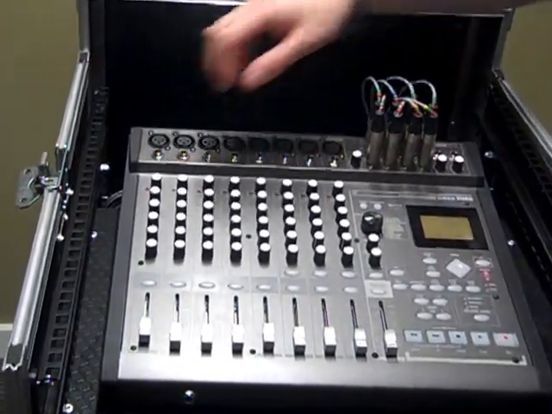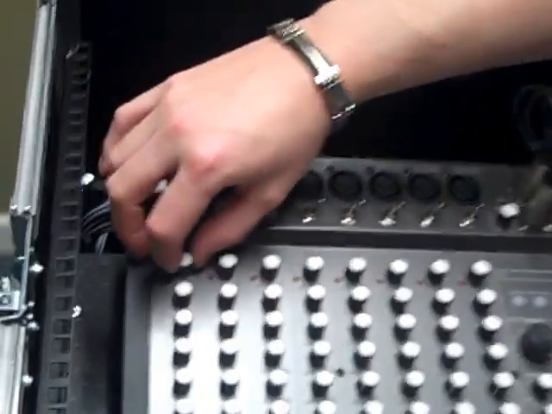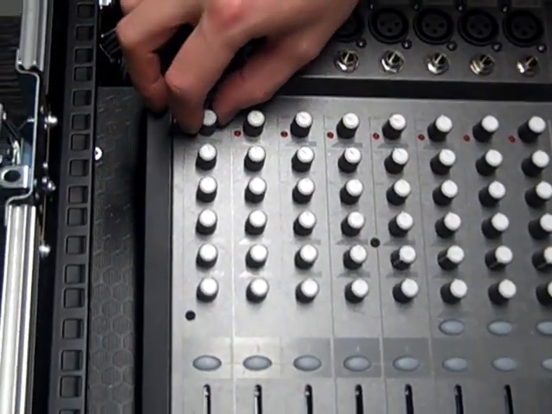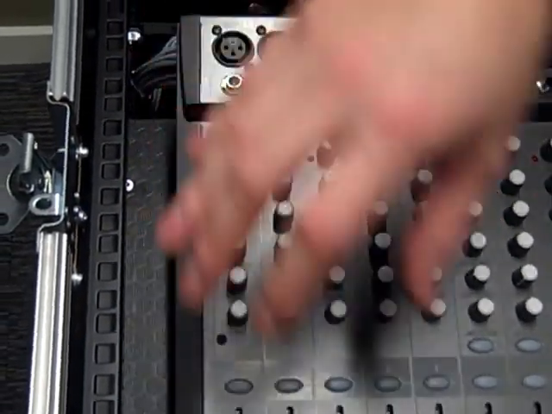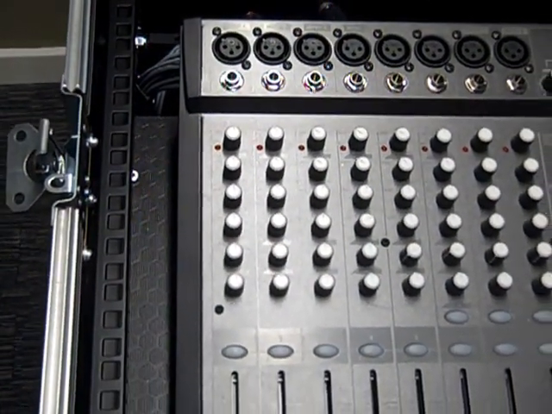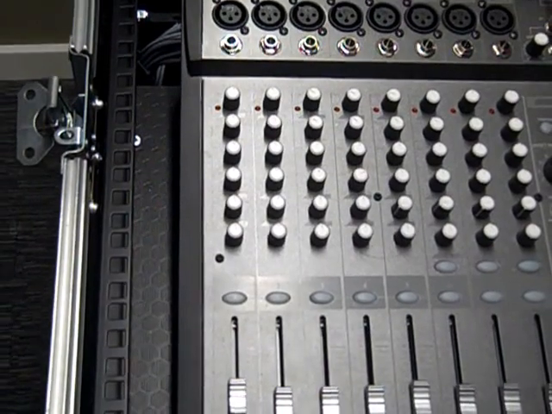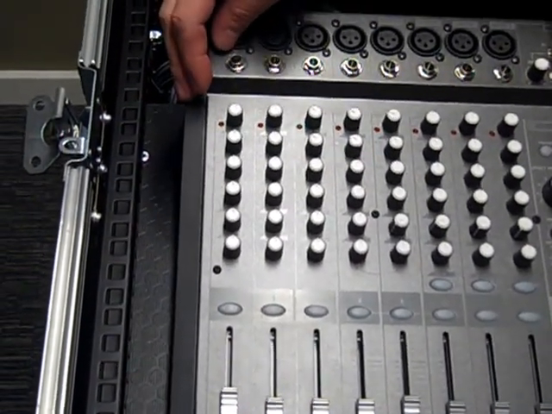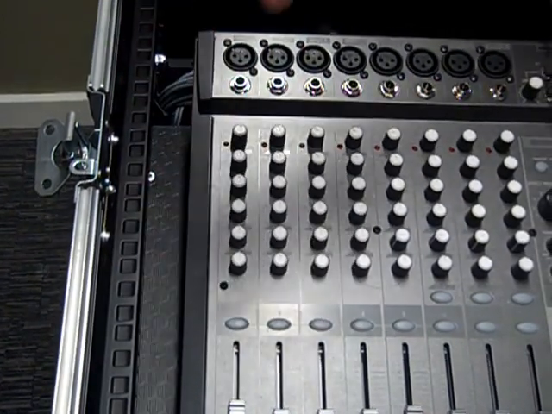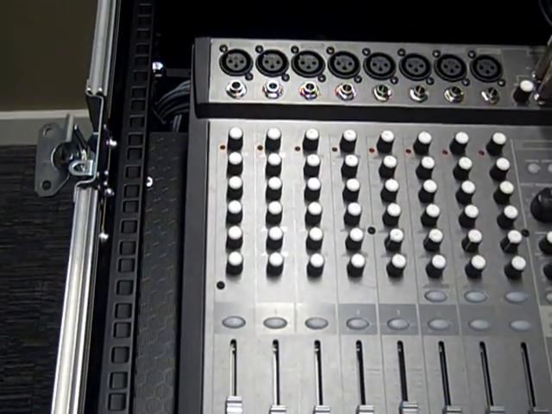Then underneath that we have what we call a trim. Now this is basically the same as gain. It allows you to boost the overall volume of the signal that's coming into the channel, to the mixer. So just treat that the same as you would a gain. Then underneath that we have our EQ, we have our high, our mid and our low, and that refers to the high, mid and low frequencies of the signal that's going through the channel.